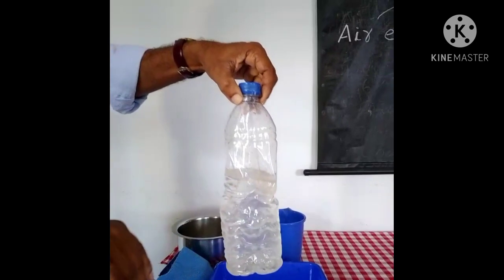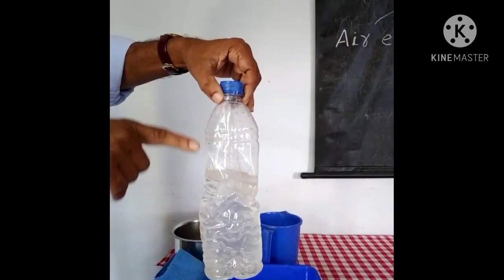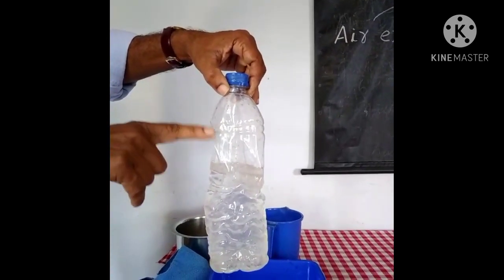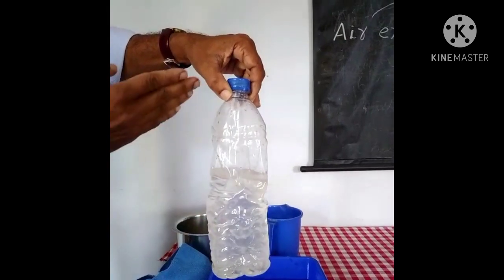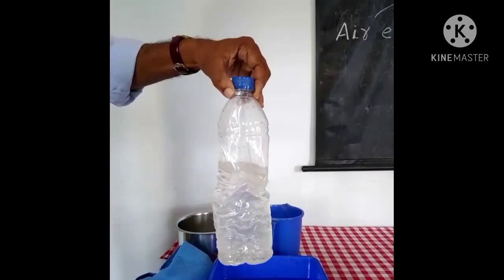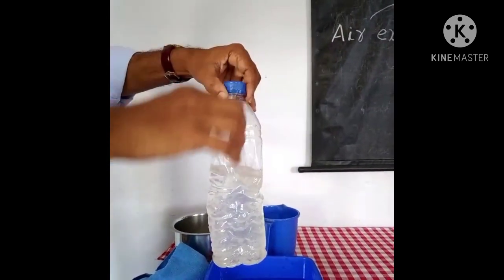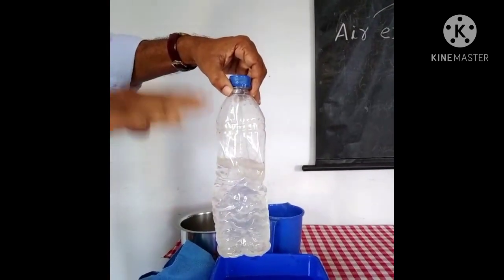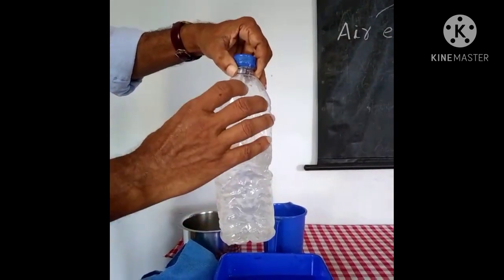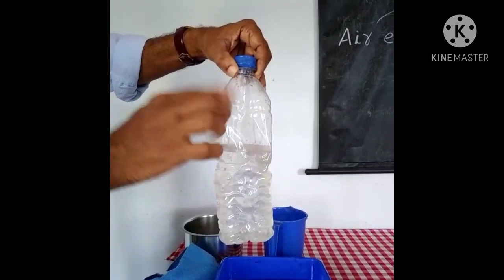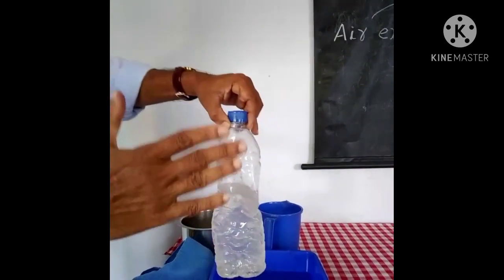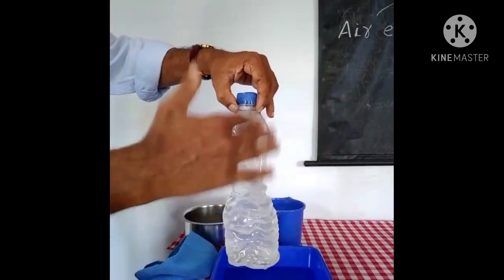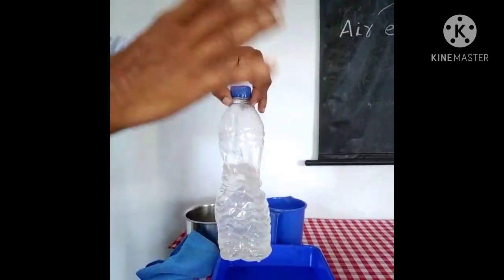Why did it happen so? Inside the bottle initially there was water vapor above the water level. When I poured cold water over this bottle, the water vapor inside cooled and the pressure inside became less. And outside the bottle in the air there is high pressure.